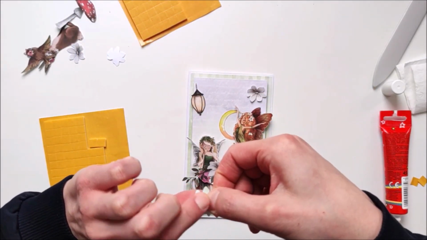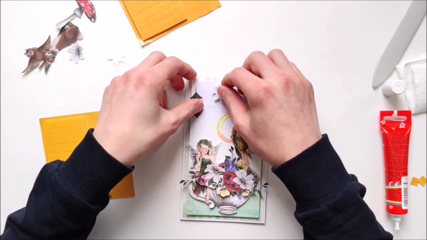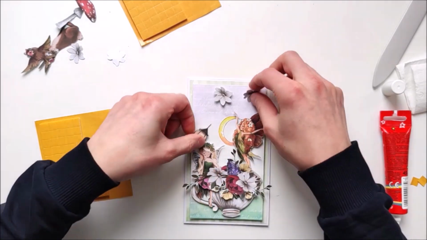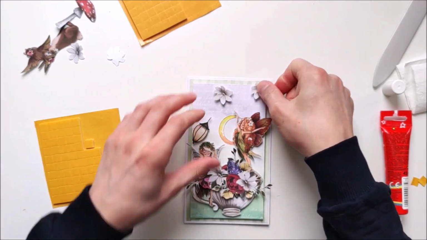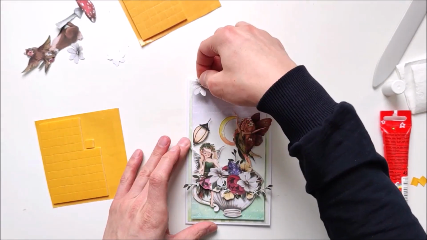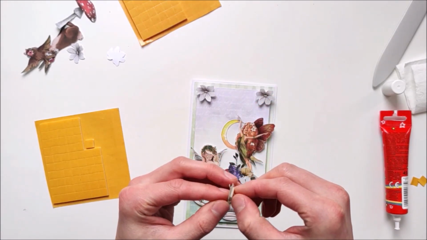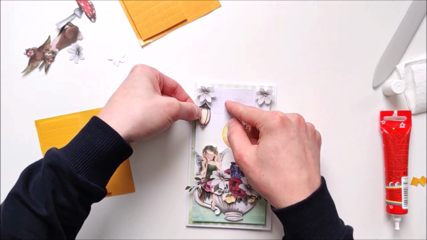So just add this 3 millimeters foam on the flowers and 2 millimeters foam on the lamp. They should be at a different distance. The flowers go on the corner and then the lamp below one of the flowers, which is on the left side.